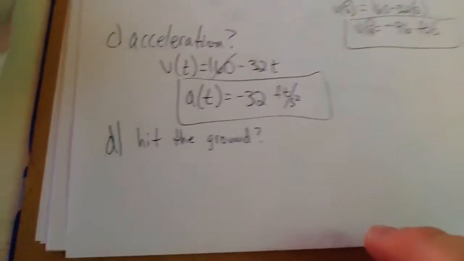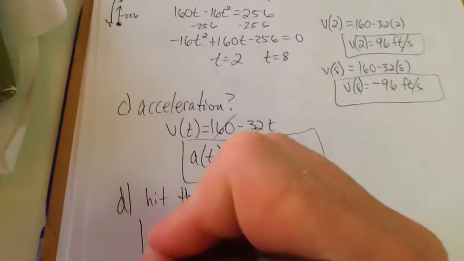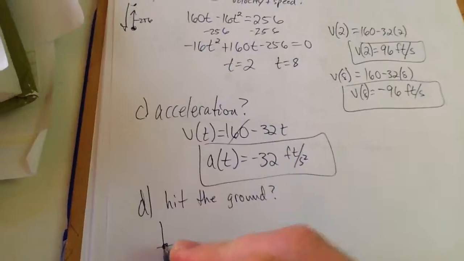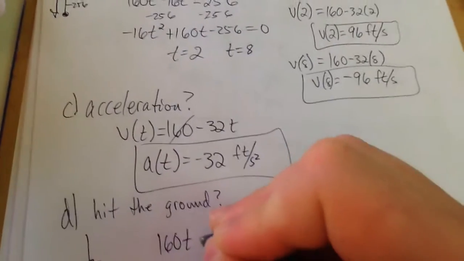This is another one of those where you got to think, well, what is it asking me? How do I find this? Well, you can think when it hits the ground, not only is velocity 0, but is it position 0? So I would just use the position function, set it equal to 0. Didn't we already do that? I feel like we already did this.